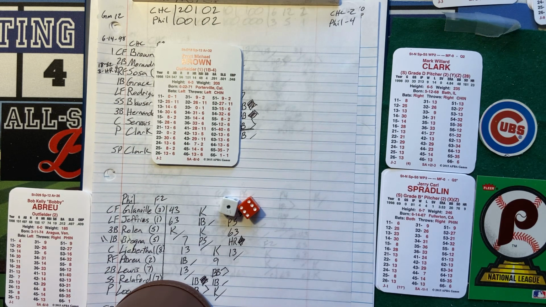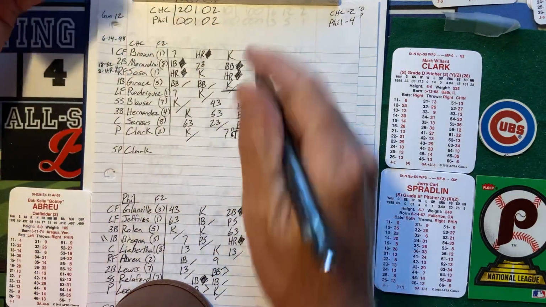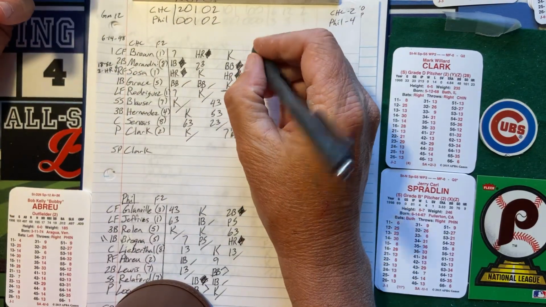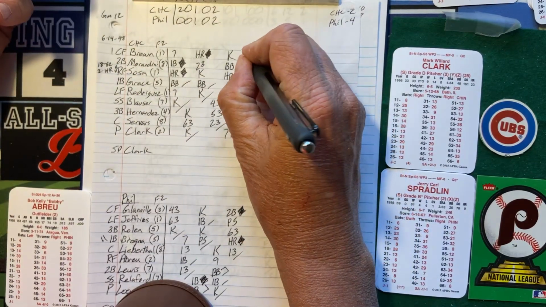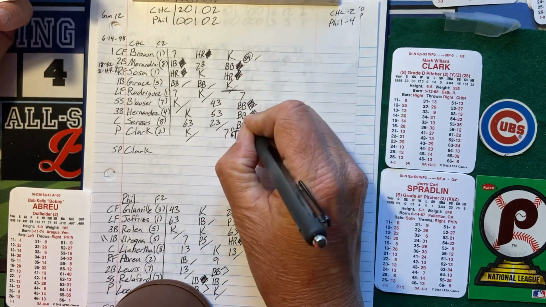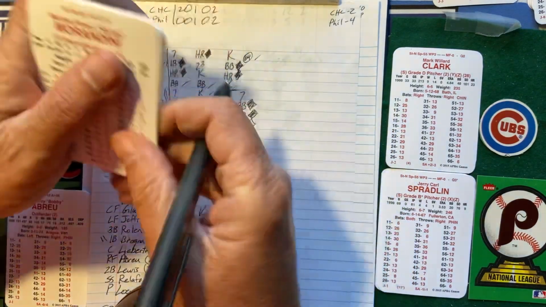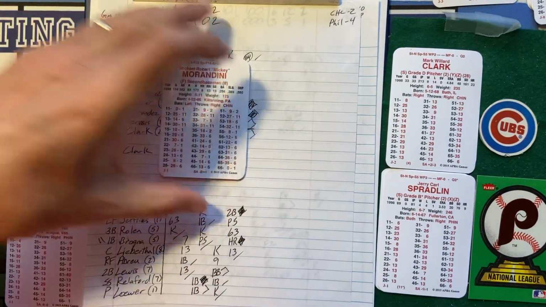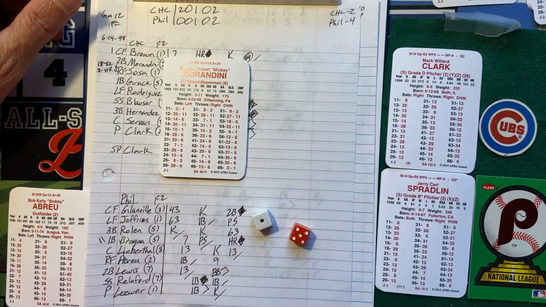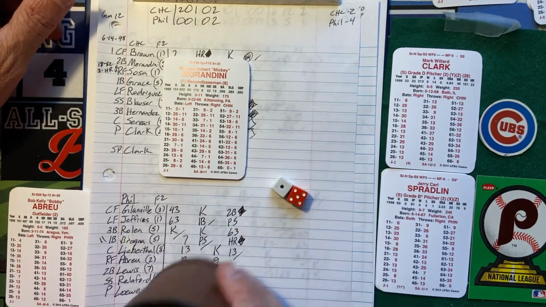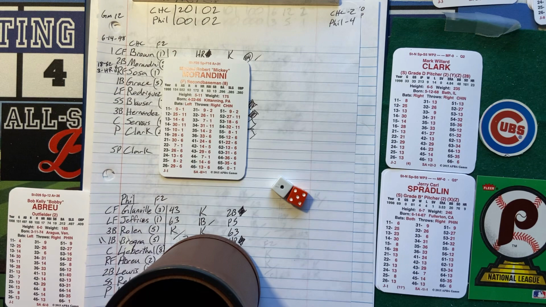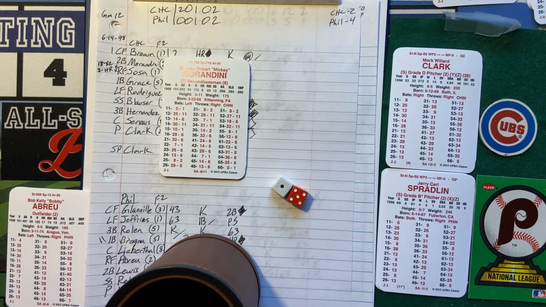First on an error, filling the bases. It's an error on the second baseman, Lewis. Bases juiced again for Morandini. 51, a 9 on a 10. 9 on a 10.